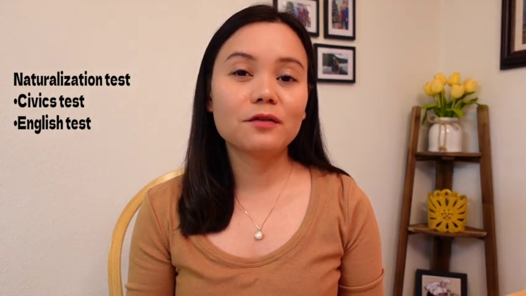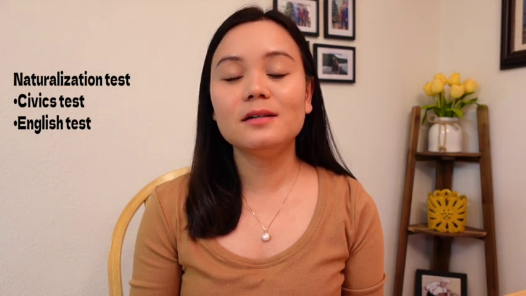So for the US citizenship interview, there will be a naturalization test, which is made up of a civics test and an English test. For the English test, you have to demonstrate your ability to read, write, and speak in English. And after the naturalization test, the officer will ask you questions from your N400 application form. But it can be interchanged though.